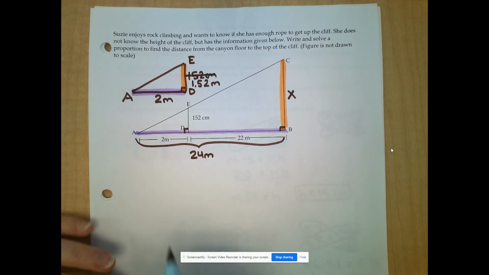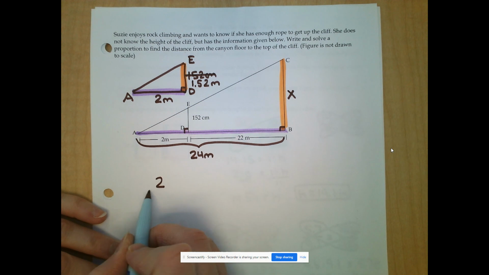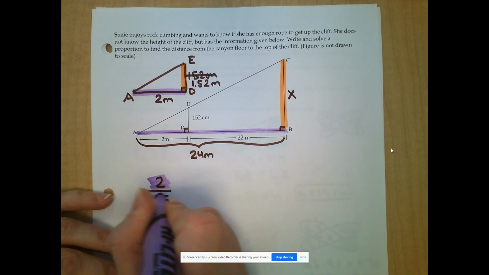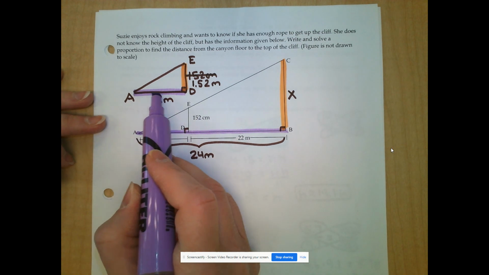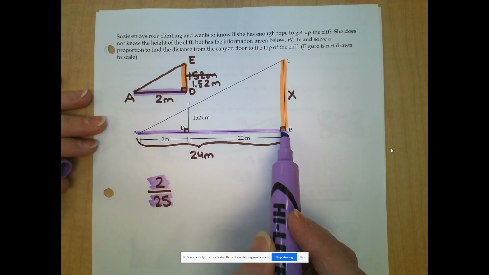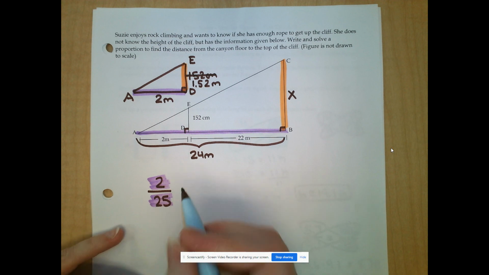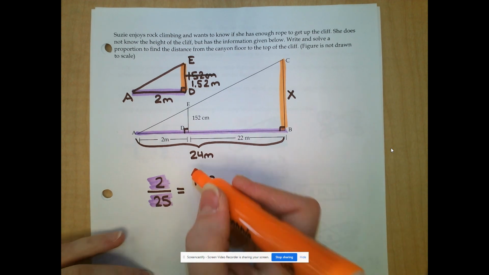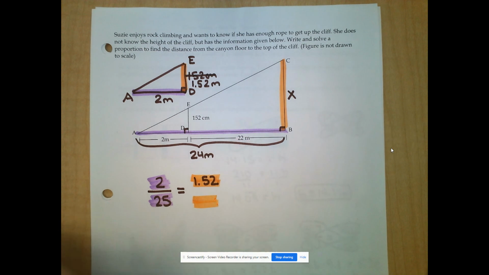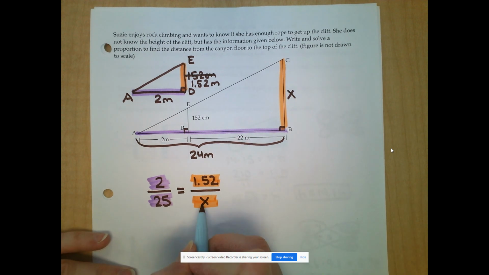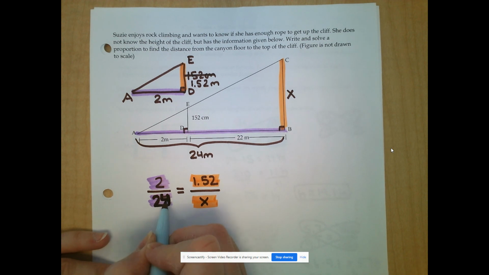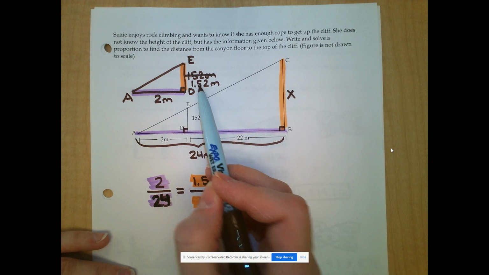So the two that have numbers are the 2 on the small triangle compared to the 24 on the large triangle. And those are the ones that I had colored in purple. So the 2 along the bottom short and the 24 along the bottom large. And that is going to be set equal to 1.52 on the short, and it is in the corresponding location to the x. So 2 to 24, and I wrote 25. I probably said 25. My apologies. 2 to 24 is the same ratio as 1.52 to x.